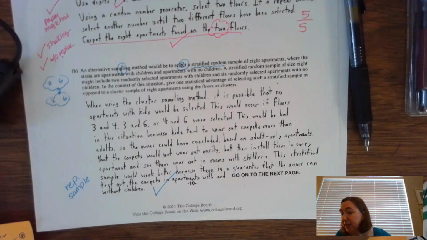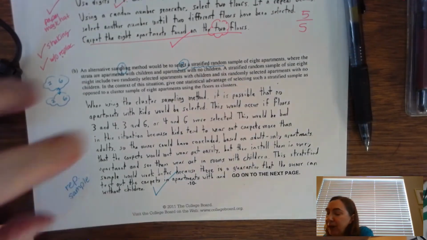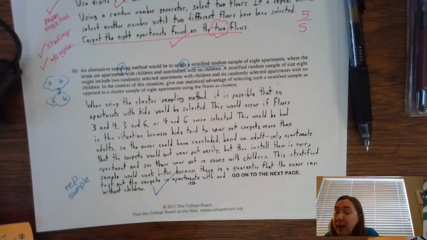Now the next check is, I think, a little bit harder to get, because it does say give one advantage, which we just did, and it also says in the context of this situation. So why do we want a representative sample? Why do we want to include the kids and the no kids apartments? So the next check is going to be that you have to state very specifically that kids have different wear patterns on carpets. They're messier. They might ride their bicycles in the apartment. They do finger painting. They're dirty, which makes that a confounding variable. So you need to make sure that you get that across.